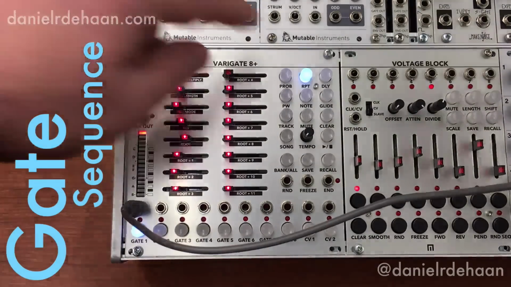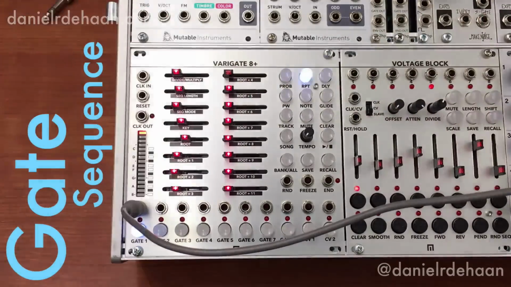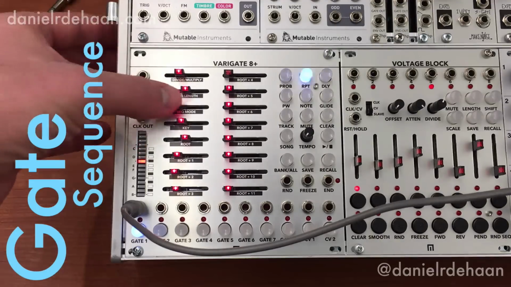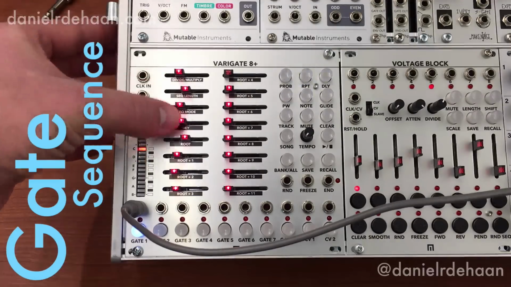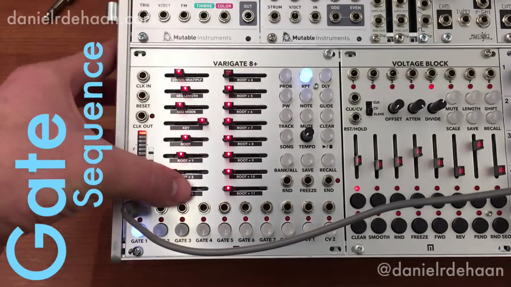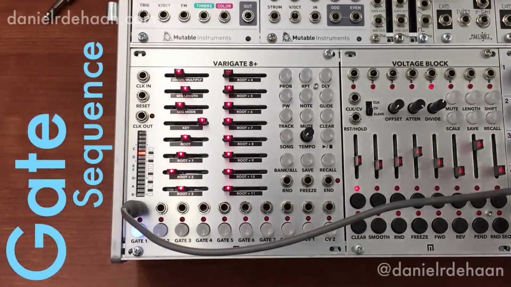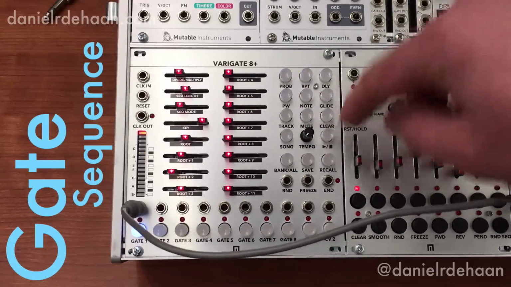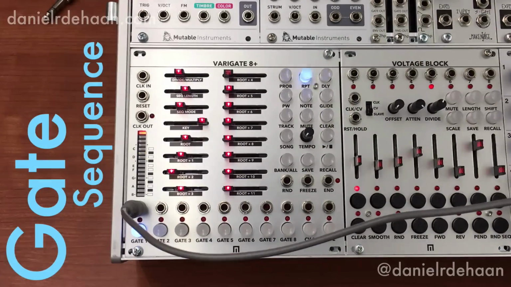If you want a step to have a random number of repeats, first set the lowest number of repeats using the method we just described. Then hold the probability button before pressing the repeat button. The repeat button will flash while you're in this mode. Now adjust the sliders to set the maximum number of possible repeats for any step. Press any button to exit this mode.